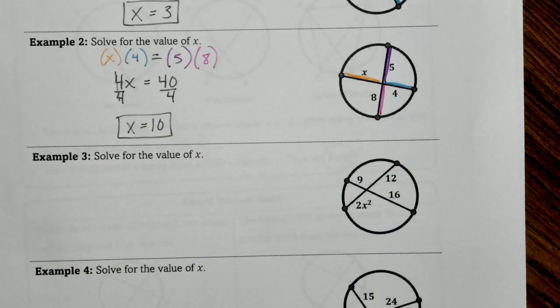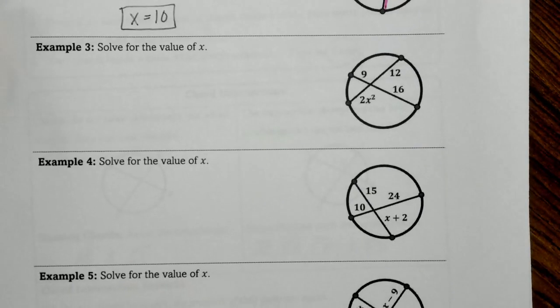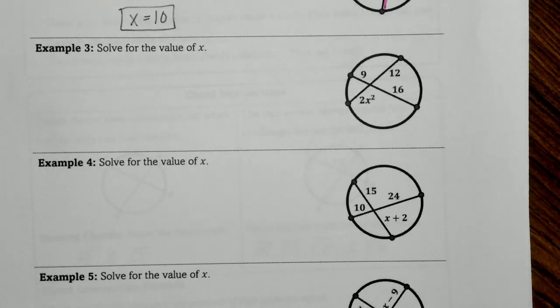So, simple, easy, one variable. Let's start looking at what happens when we start changing some things up. Now we have a coefficient, but we also have a square. No big deal. Check this out. Started off exactly what we were doing.